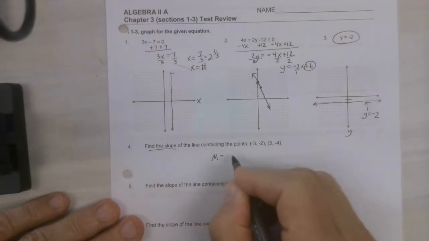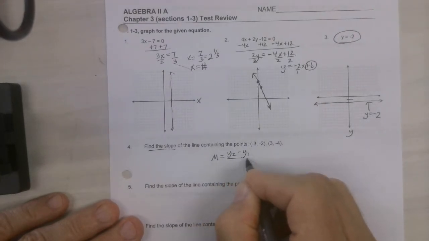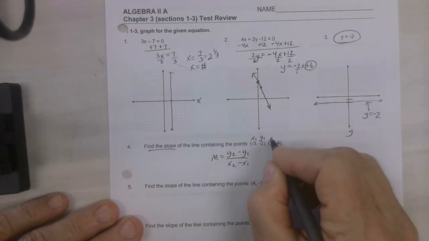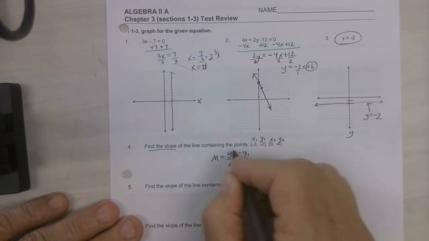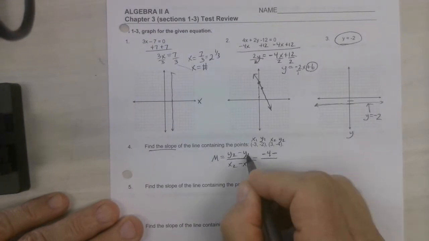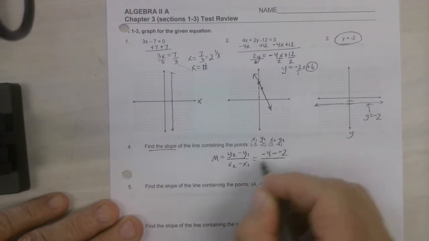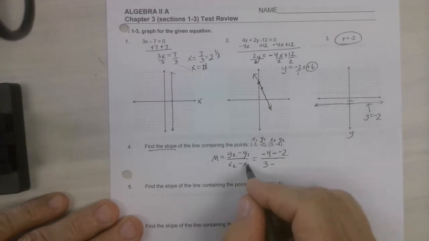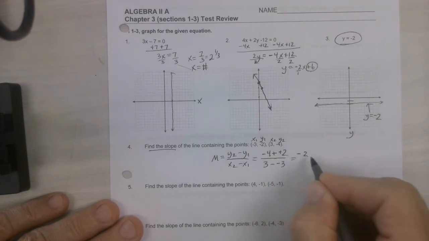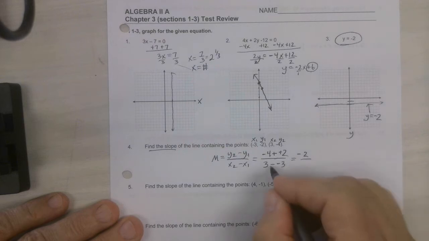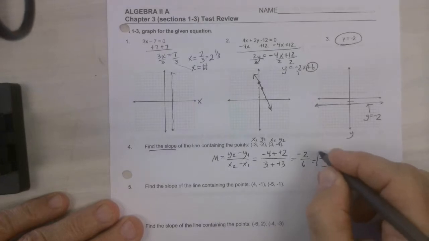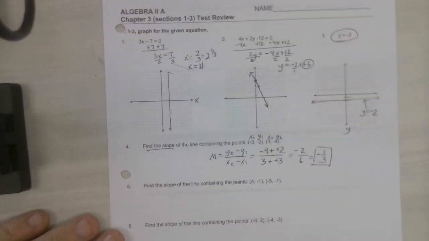Remember the formula, m equals y2 minus y1 all over x2 minus x1. I'm going to call the first one x1, y1, the second one x2, y2. If I flip these, the formula will take care of it, so don't worry about that. y2 is -4 minus y1 is -2. Be careful of those double negatives. x2 is 3 minus x1 is -3. So that's actually -4 plus 2, which is -2. And then 3 minus -3 is actually 3 plus 3, which is 6. And I get -1/3. They're always going to reduce their slope. So there's the slope.